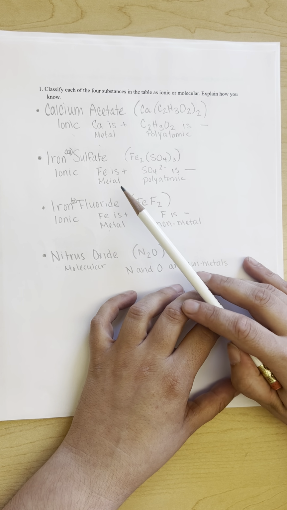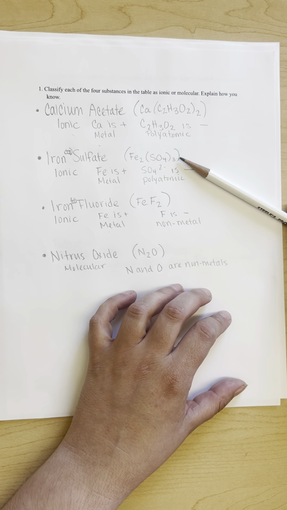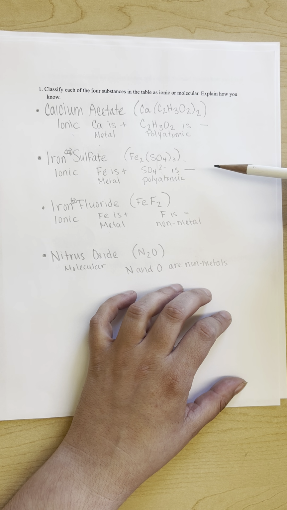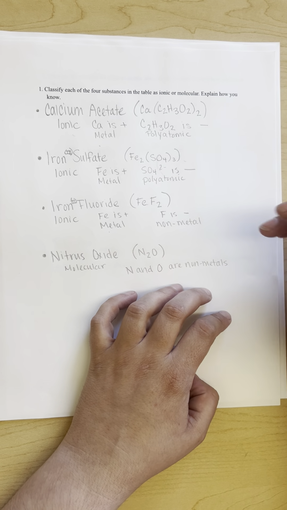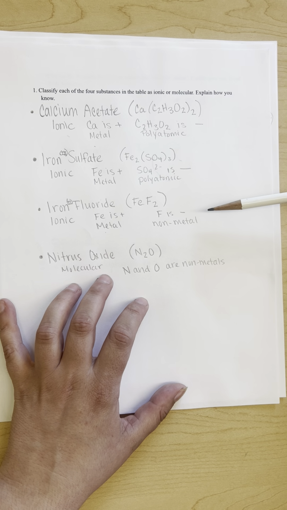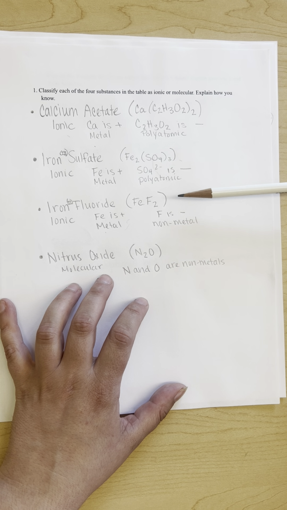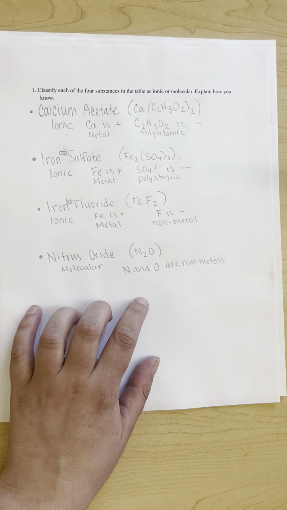So it's the same because we have iron as metal, the sulfate polyatomic ion here is a non-metal, so they attract, same as the calcium acetate. And coming down to the iron fluoride, this is the same. We have a positive charge on the iron, negative charge on the fluorine, and so we have a metal and a non-metal, and they attract.